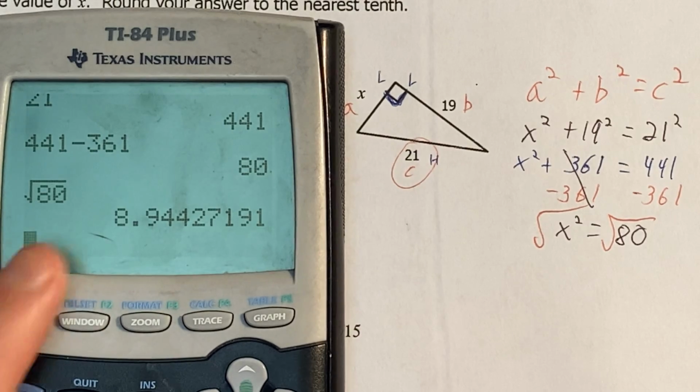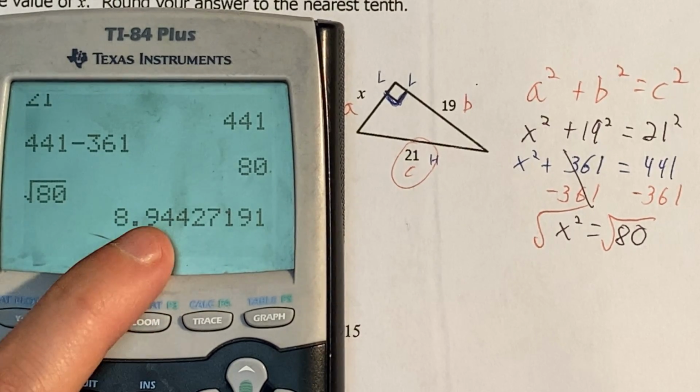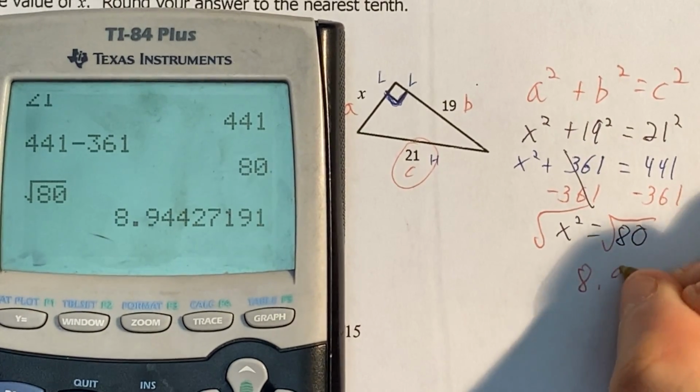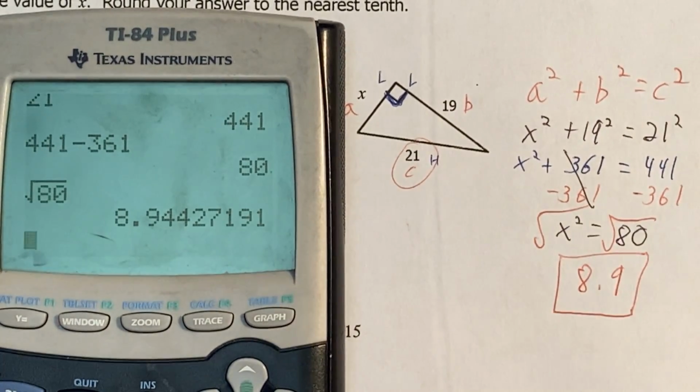Take the square root of 80, 8.94. The 4 rounds down, so it's just going to be 8.9. And that's the answer.